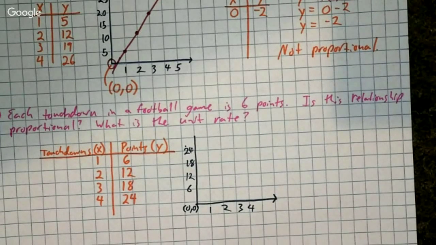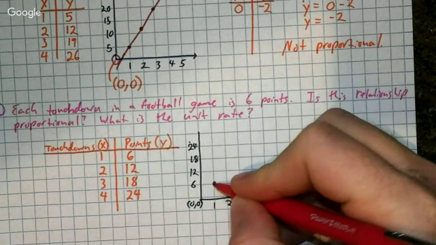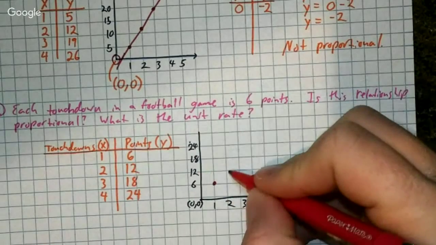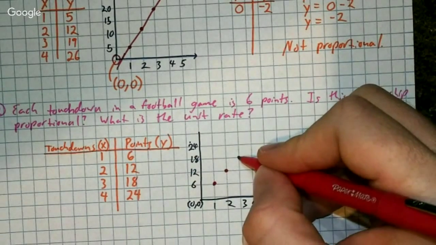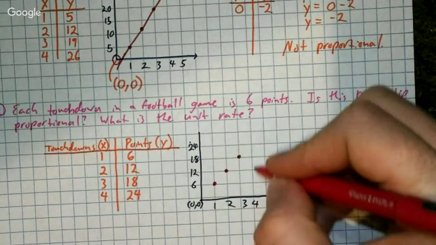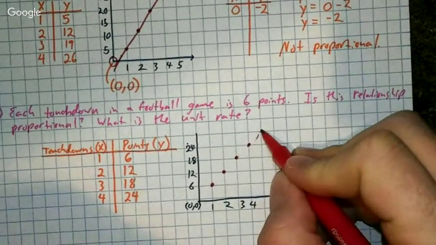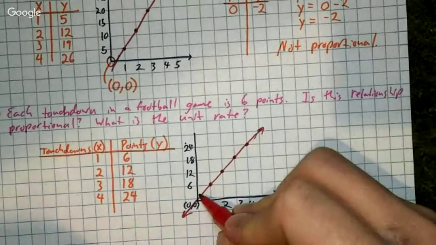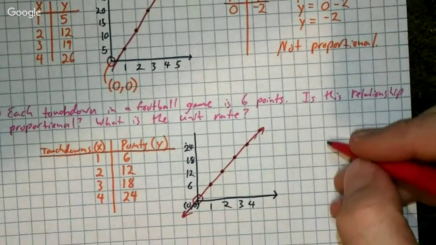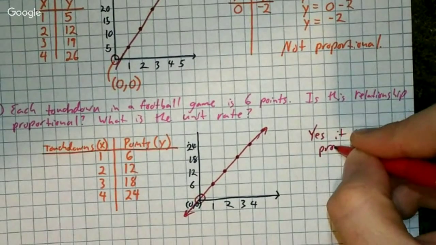Okay, now I'm just going to fill in my points. 1, 6. 2, 12. 3, 18. 4, 24. And then I connect them. And look at that. I see it pass right through the origin. Yes, it is proportional.